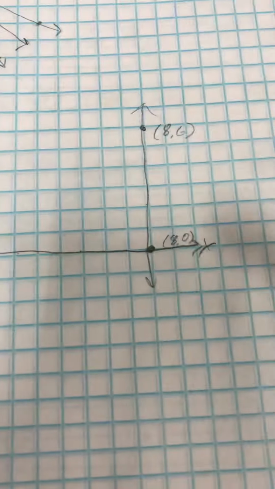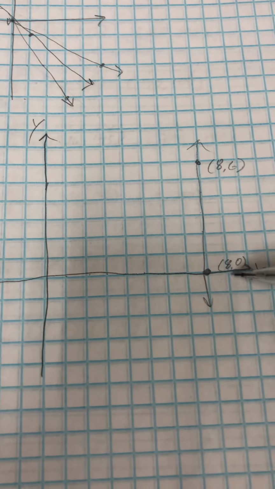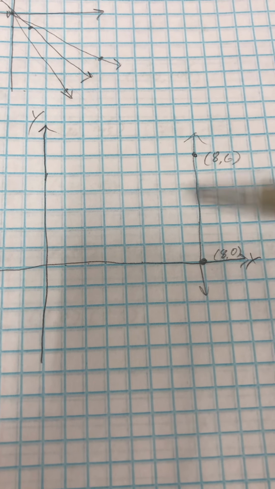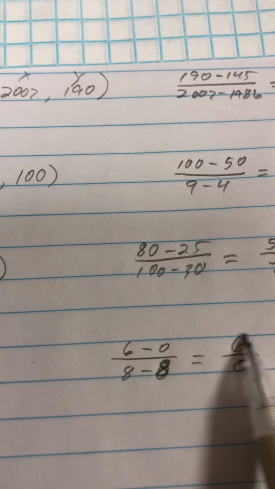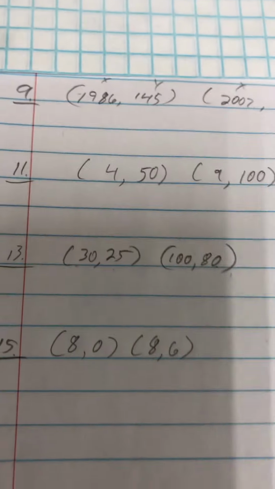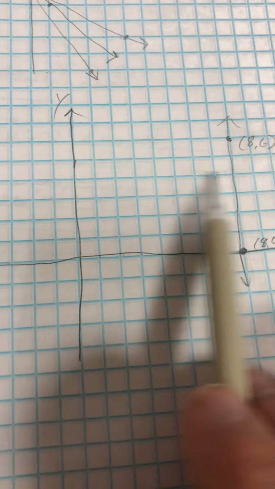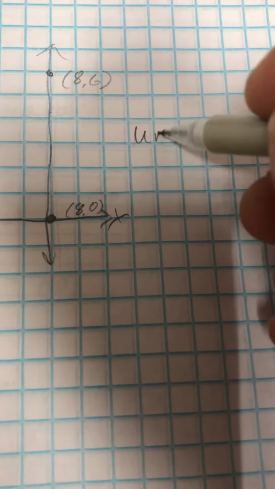In other words, I have it drawn out here for you for number 15. I put those points on this coordinate plane. Here's my 8, 0, and here's my 8, 6. Notice that it's a vertical line, a straight up and down line. If you have the same y values, the 0 on top is going to be no slope. That would be a horizontal line. Okay, that would be a line like this. But this one happens to be vertical, and this is called undefined.